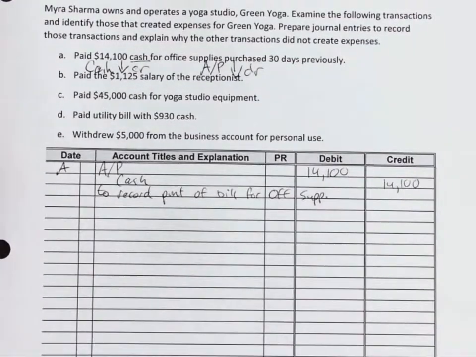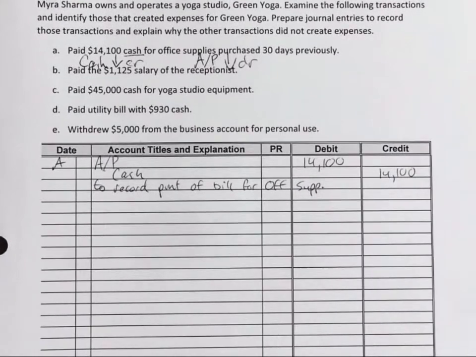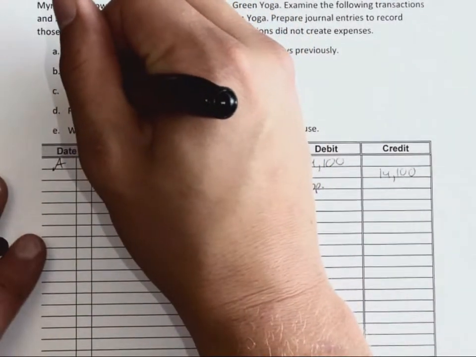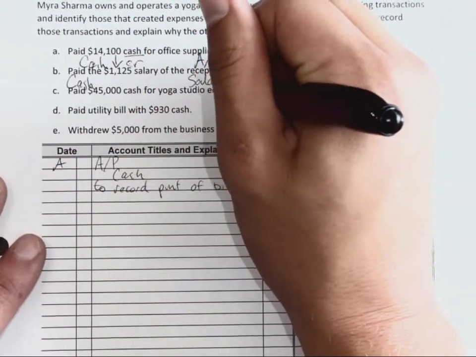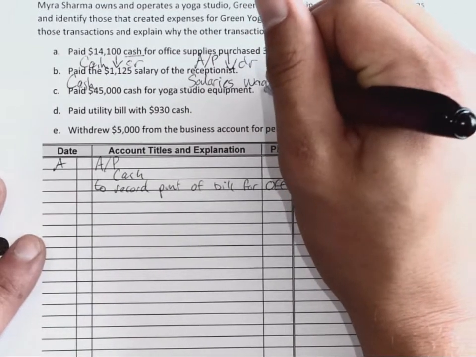So not an expense transaction, because there's no expenses used there. Asset for liability. Paid the $1,125 salary of the receptionist. Cash and what type of expense? Salary expense. Okay. I would also accept wages expense, payroll expense.